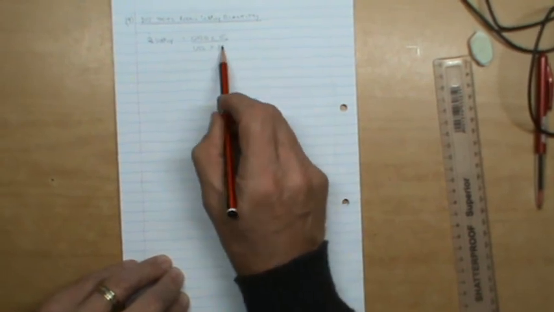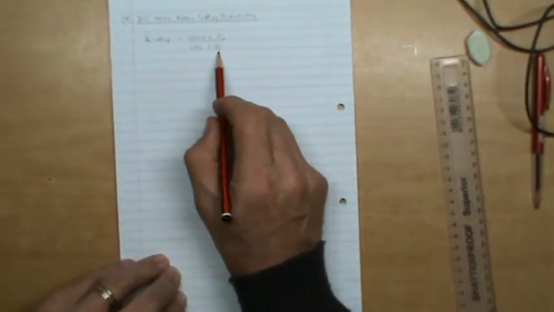Now again, guys, check, there's delta T over there. If you get that delta T incorrect, this section of the work is then incorrect.